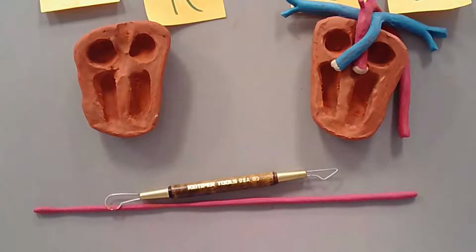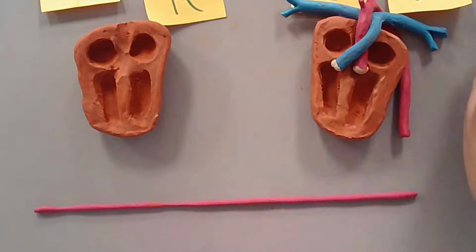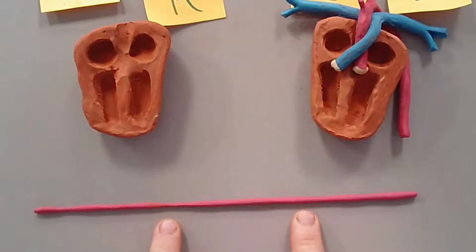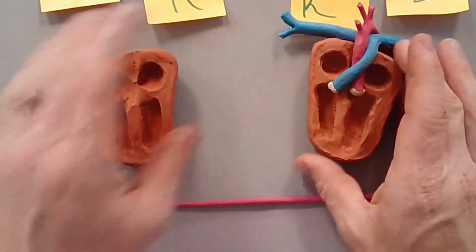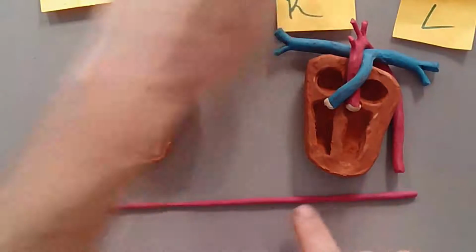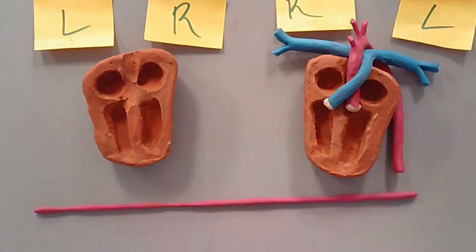And with this, we're going to create our pulmonary veins. So remember, veins carry blood to the heart. Pulmonary means lungs. So these are the vessels that are going to carry blood to the heart from the lungs. So which chamber do we need to hook these up to? Pulmonary veins carrying blood from the lungs to the heart, I need to hook this up where on my heart? Yeah, the left side. Left atrium or left ventricle? Left atrium. Good. The atria are the receiving chambers.